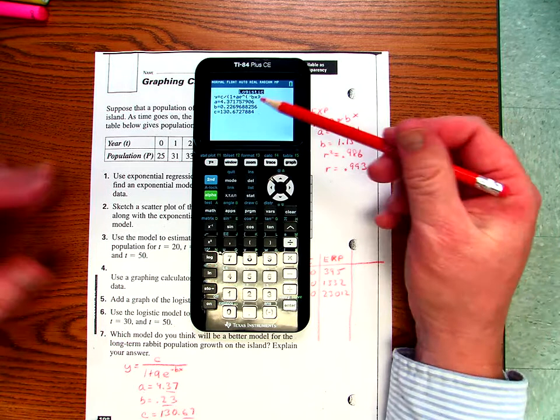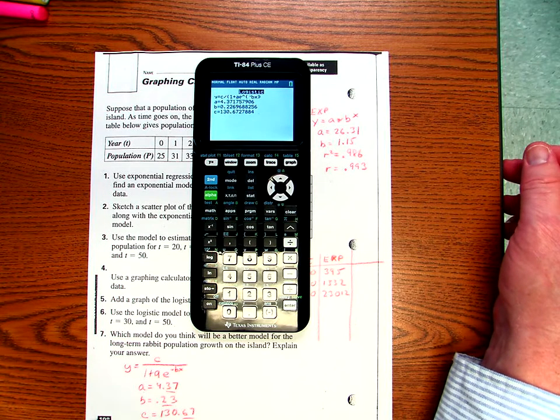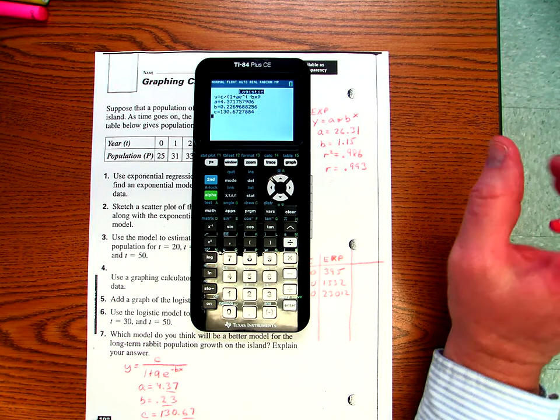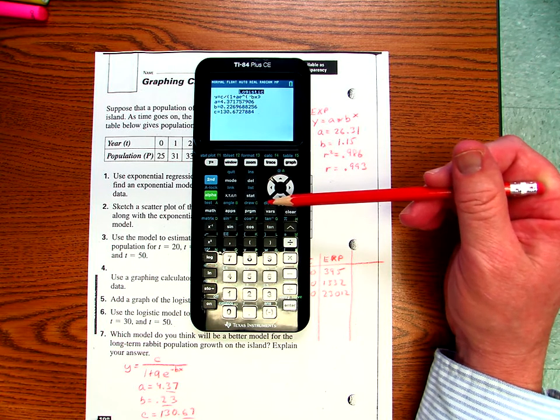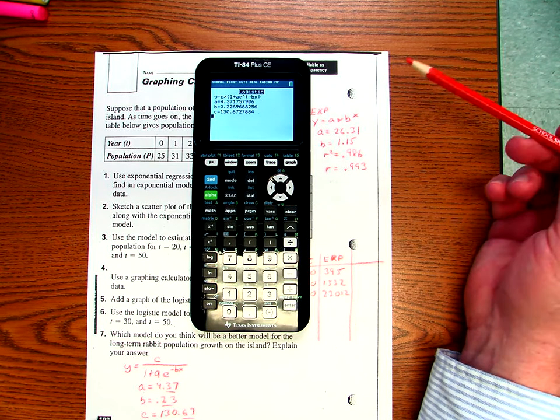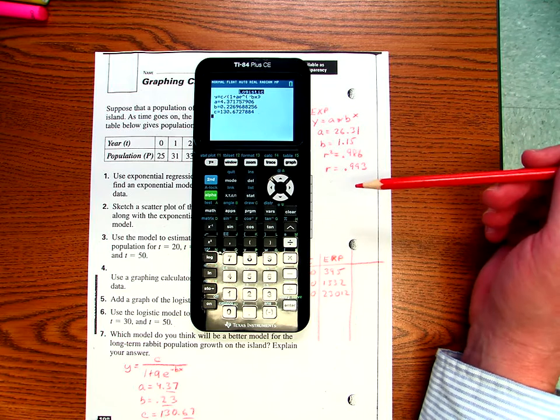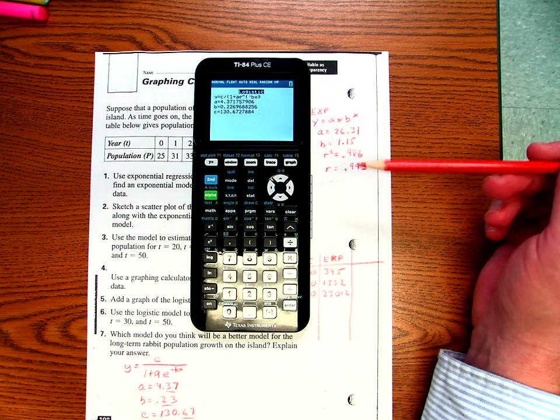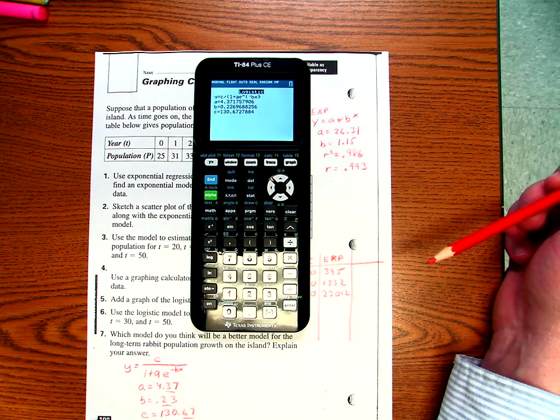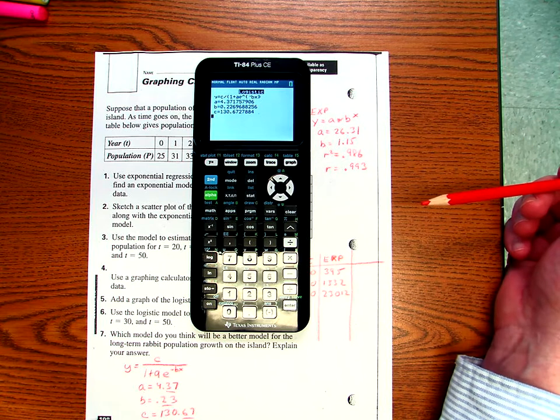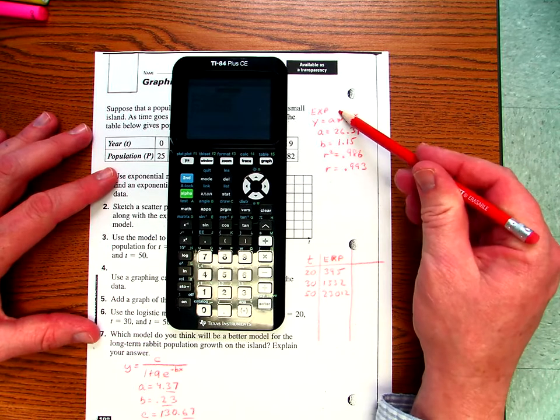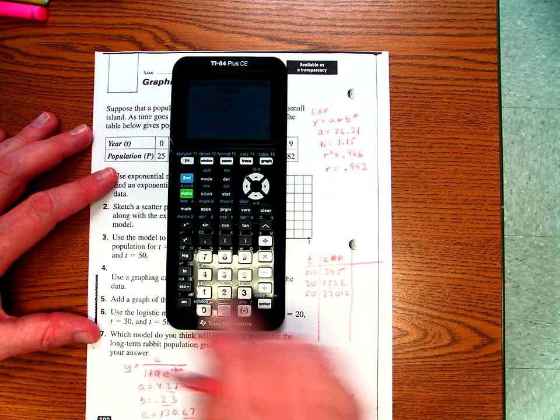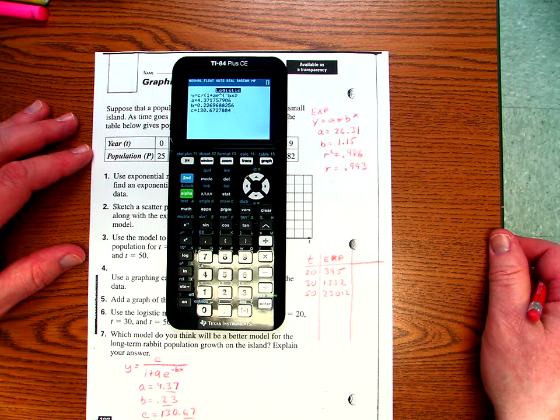Now you might notice that we didn't get an R and R squared. The R and R squared are a byproduct of a very specific algorithm that the calculator uses for some of its curve fitting. For the exponential, the logarithmic, and the power, we got R and R squared values. For logistic, we're not going to get it. The algorithm that produces this logistic equation does not lend itself to an R and R squared. So when it comes to deciding which is going to be better, the exponential of best fit or the logistic of best fit, we lose that R squared comparison.